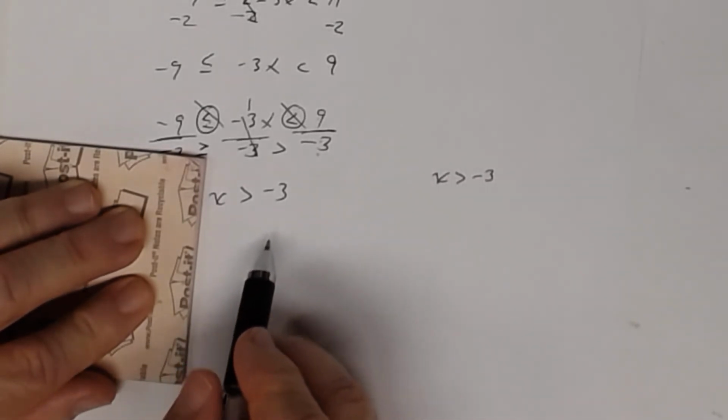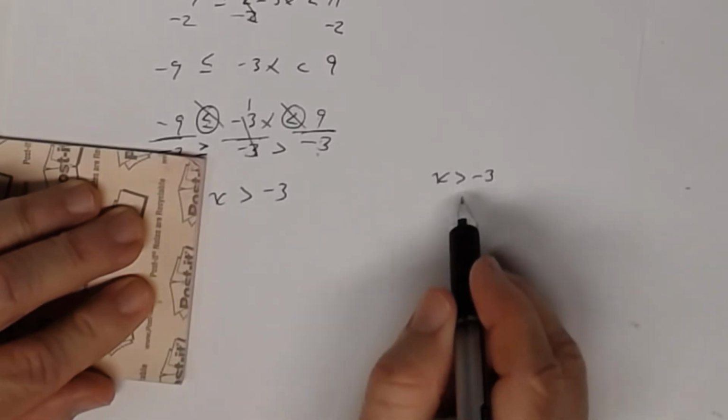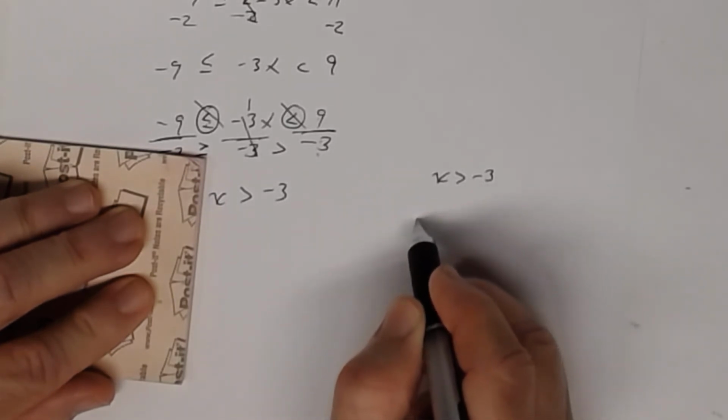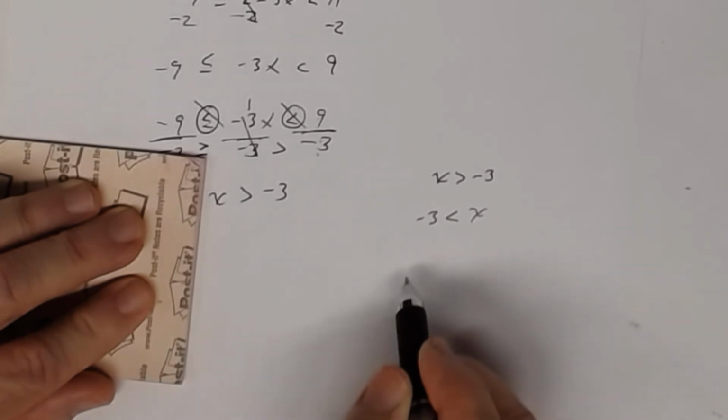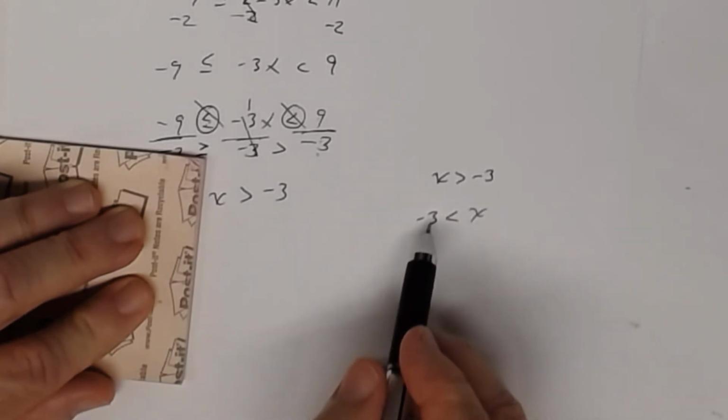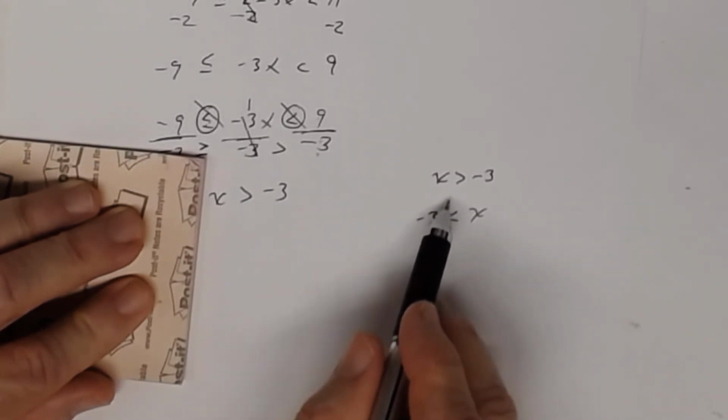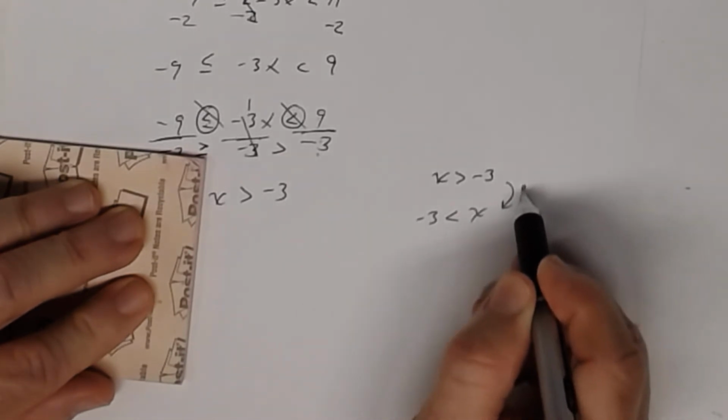All right, x is greater than negative 3. If I write it backwards, that also means that negative 3 is less than x, right? So x is greater than negative 3 means negative 3 is less than x. That's what that means when you write it backwards. Those are equivalent.